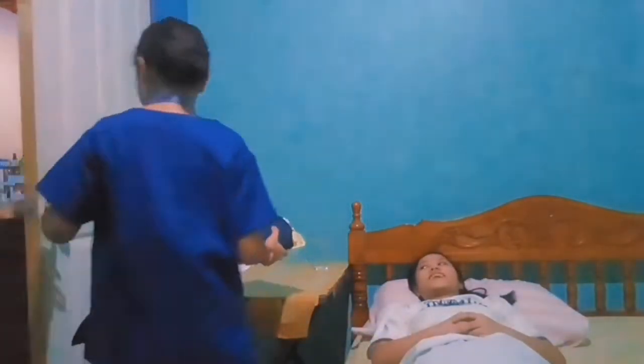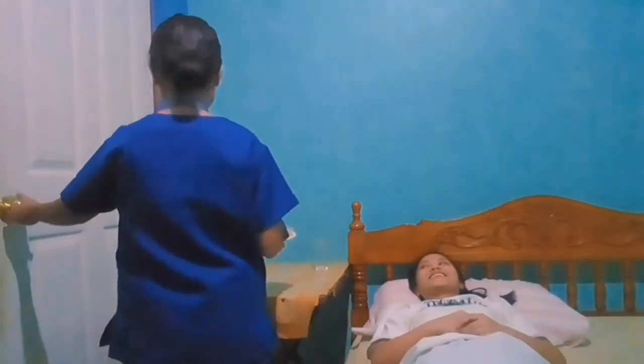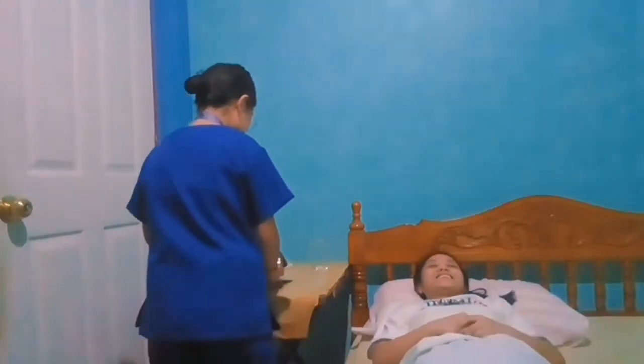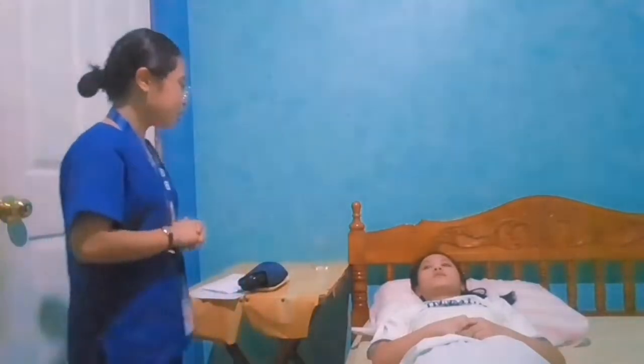Hi ma'am! Good day po. For the first procedure, we need to provide for the client's privacy by closing the doors once we enter the patient's room and also closing the windows. And in the ward, close the draping. Next is to introduce myself to the patient and verify the client's identity.